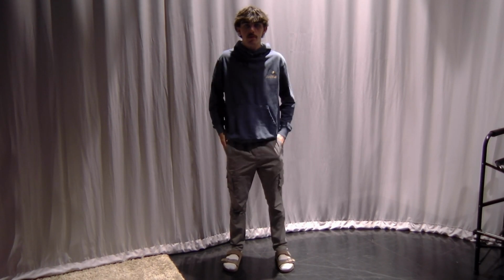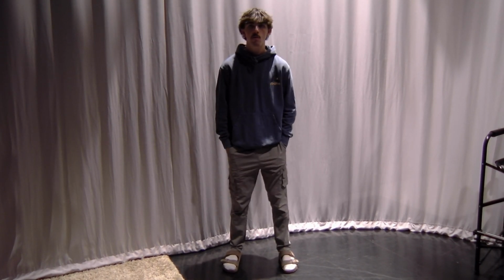This is a long shot. It is where the whole person is in the shot. This is a medium long shot. It frames the person from the knees to the head. This is a medium shot. It frames the person from the waist to the head. This is a medium close-up. It frames the person from the chest to the head.